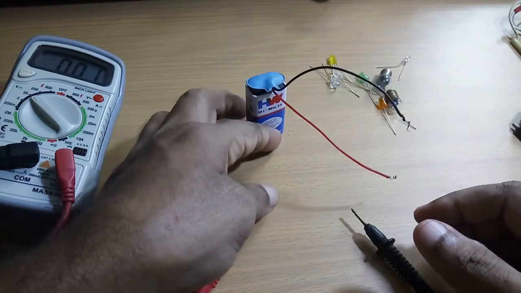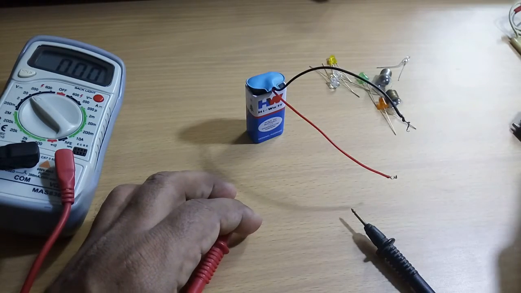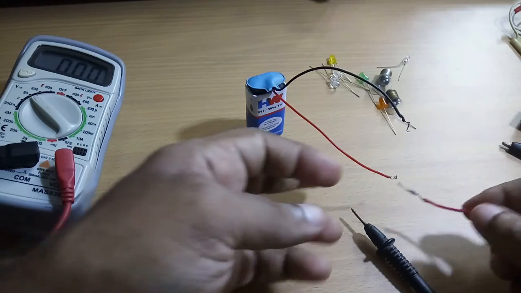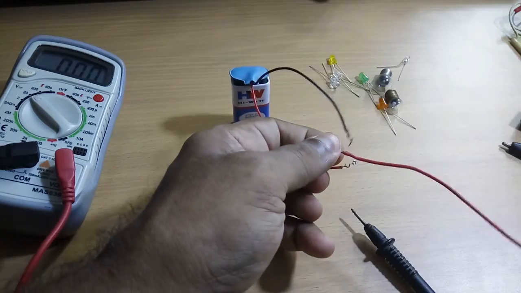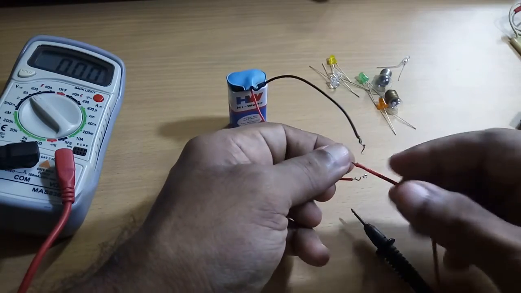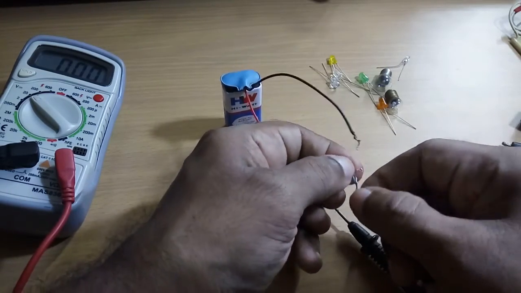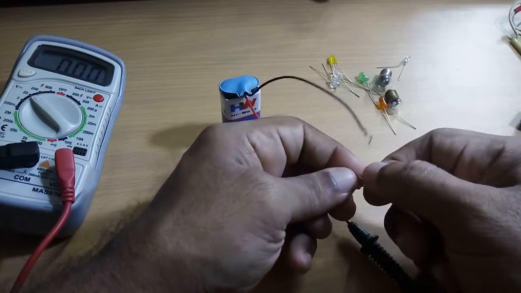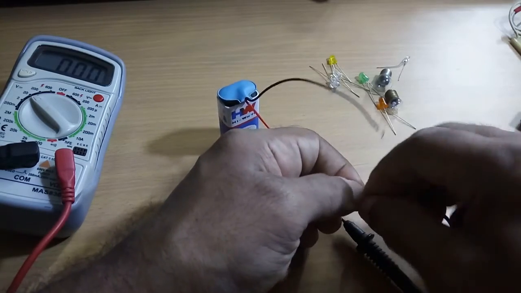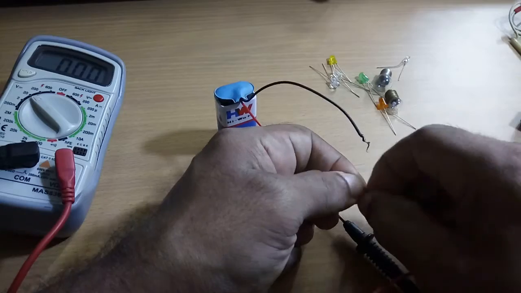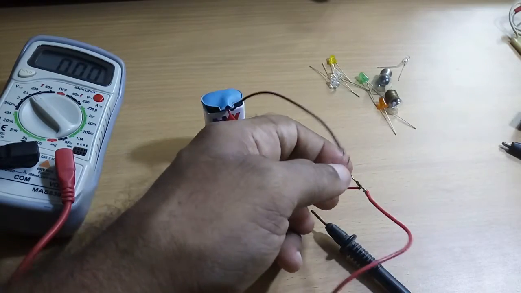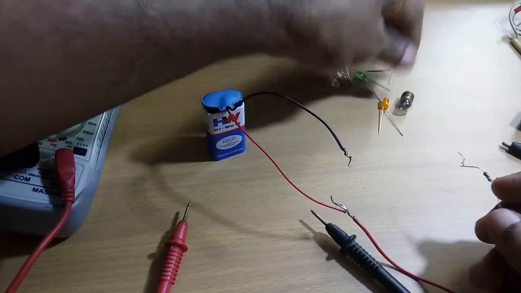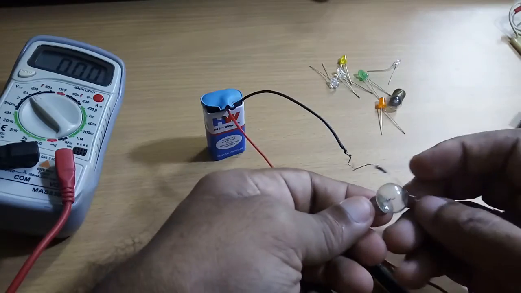Now we'll just connect a wire to this. I'll connect a wire to the positive terminal, and we'll see whether we can light a bulb with this terminal.